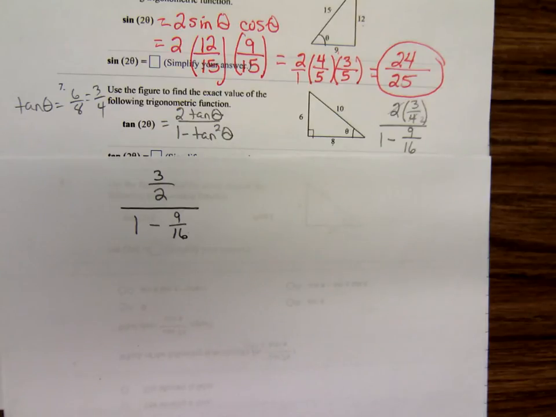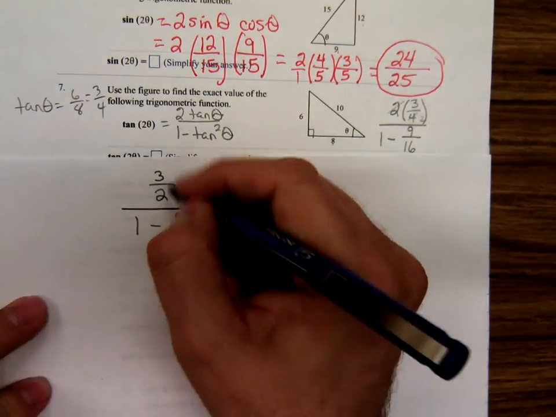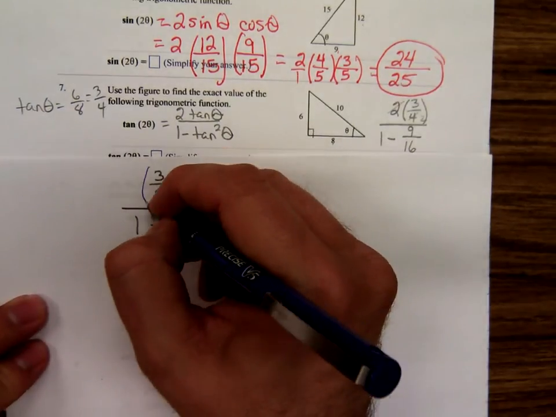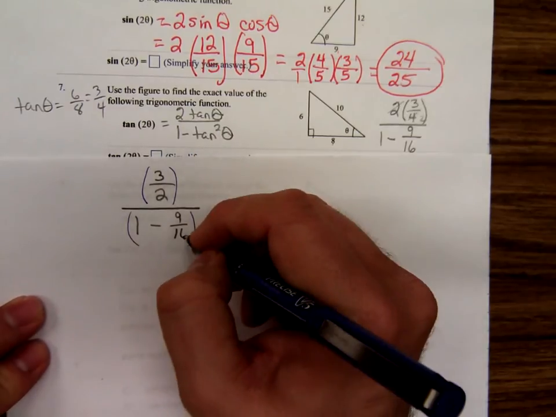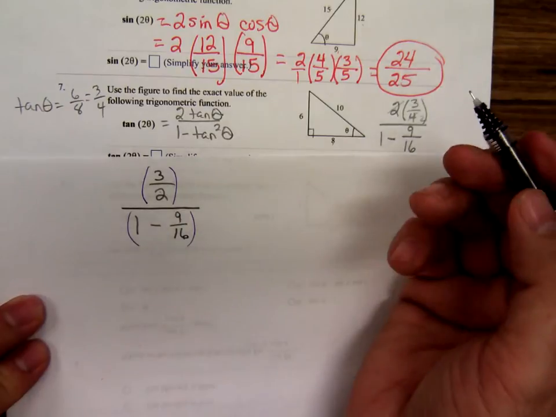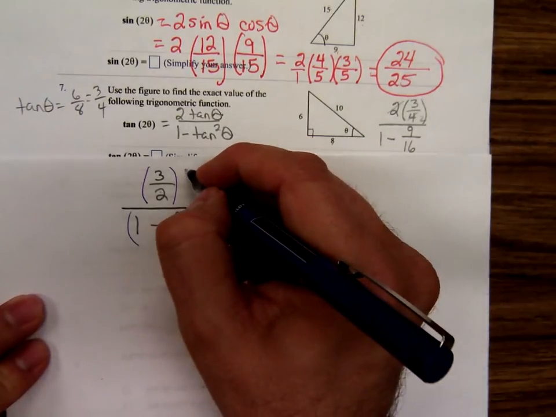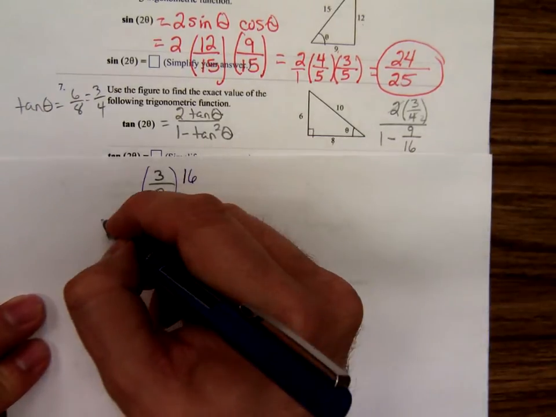If you want to rewrite the 1 as 16 over 16, or if you want to get rid of the complex fraction by multiplying above and below by something, what could I multiply above and below by that would get the 2 and 16 to cancel? Would 16 do it?